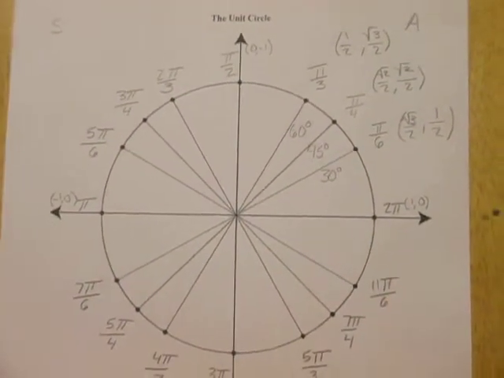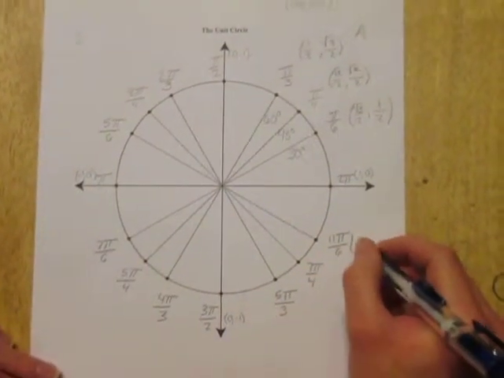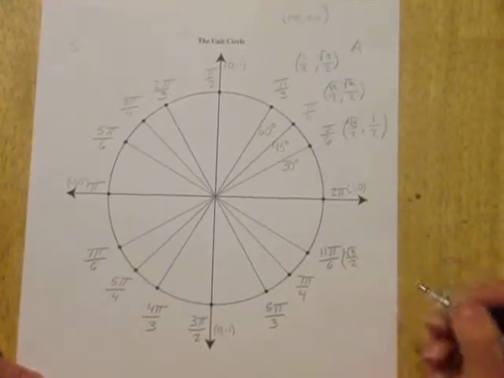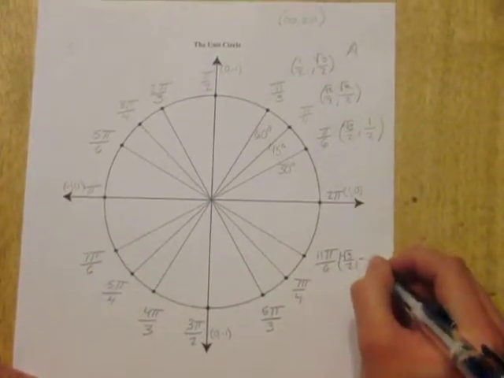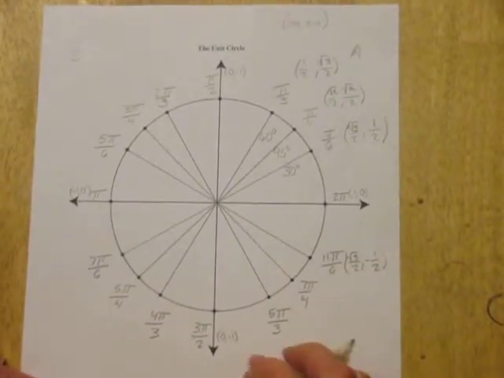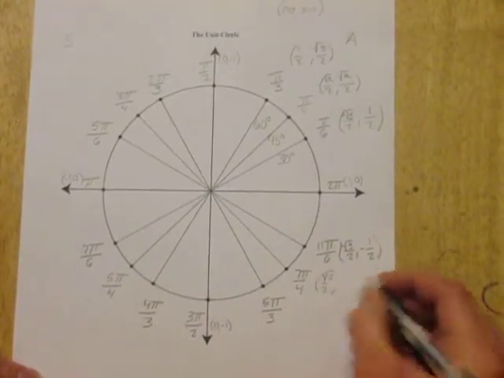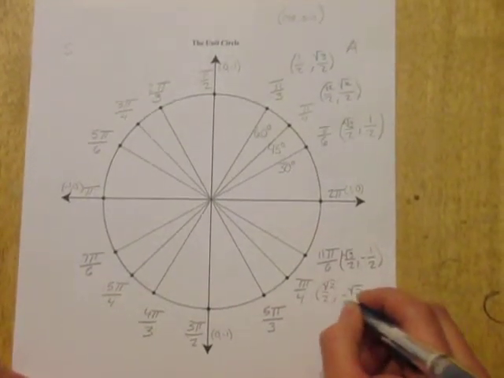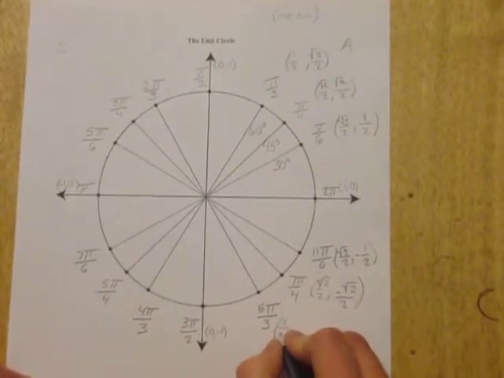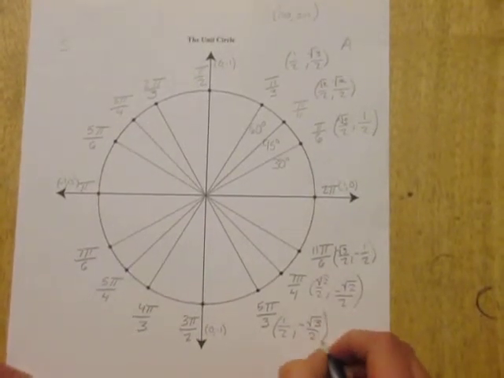So remembering that cosine is going to be positive here, everything else is going to be negative except for secant, but we're not worried about that right now. We know the square root of 3 over 2 is positive, but it's negative 1/2. Same thing, we're just going to count 1, 2, 3, and 1, 2, 3. So square root of 2 over 2, negative square root of 2 over 2, 1/2, and negative square root of 3 over 2.